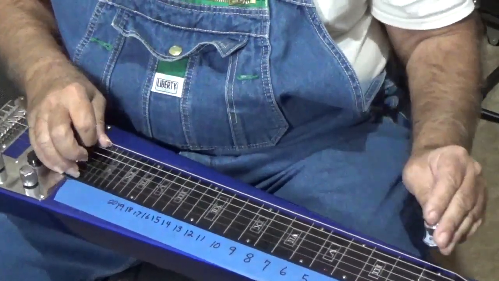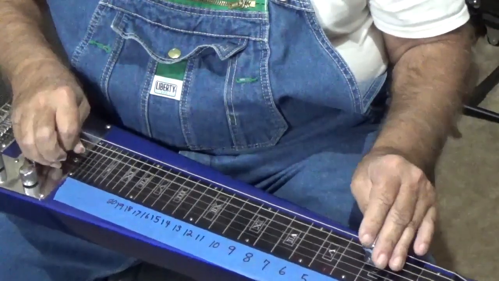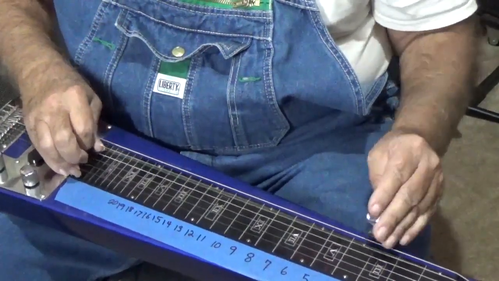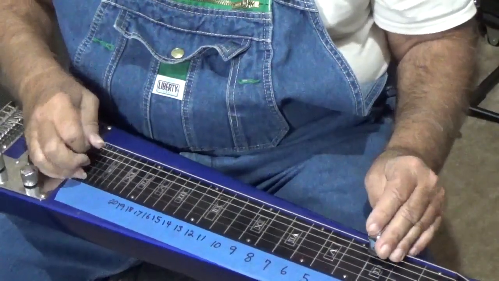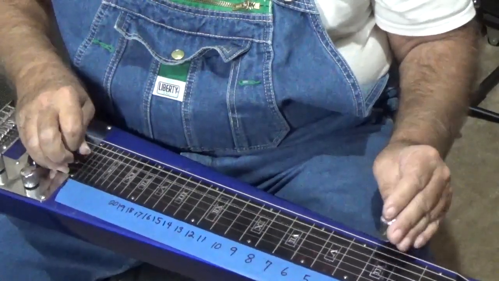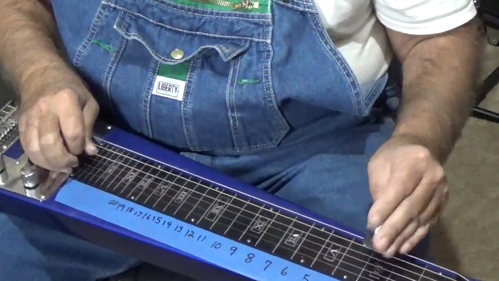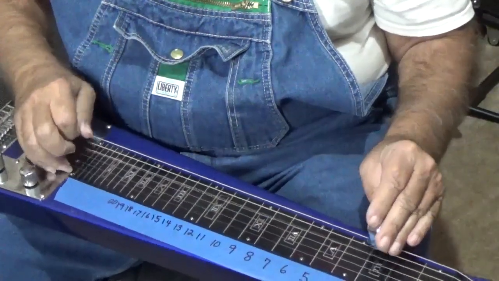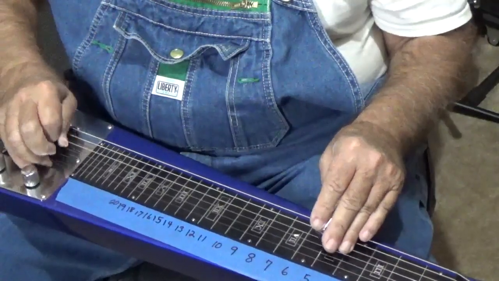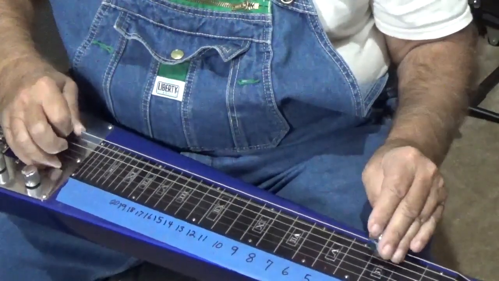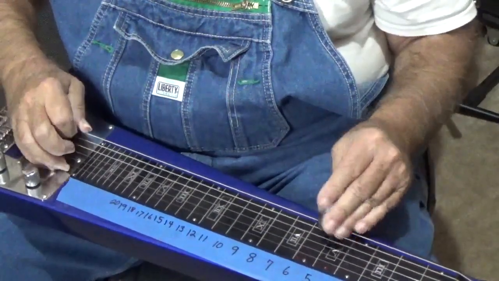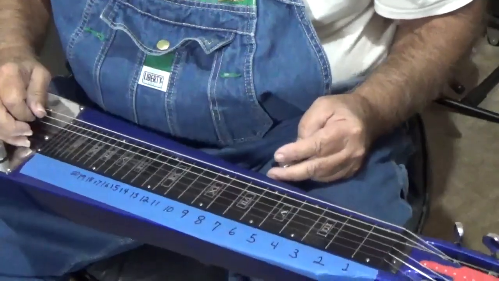You can slide into it. But hit the open on the 4th, close it on the 3rd fret, and then come over. I'm just using whole steps right there. That's all it was.